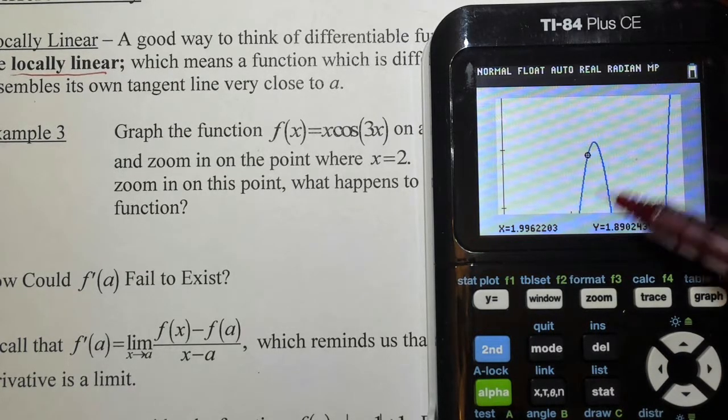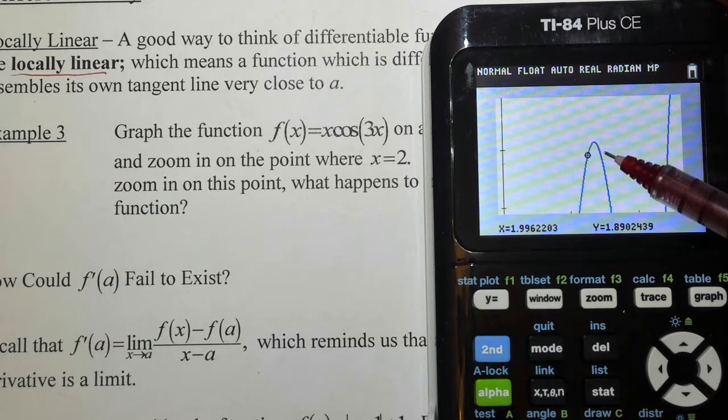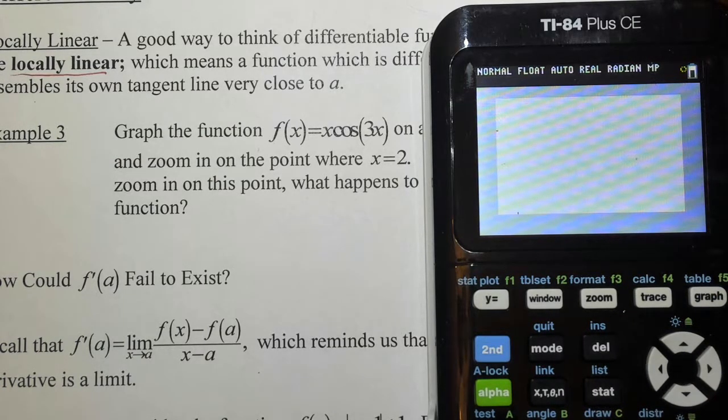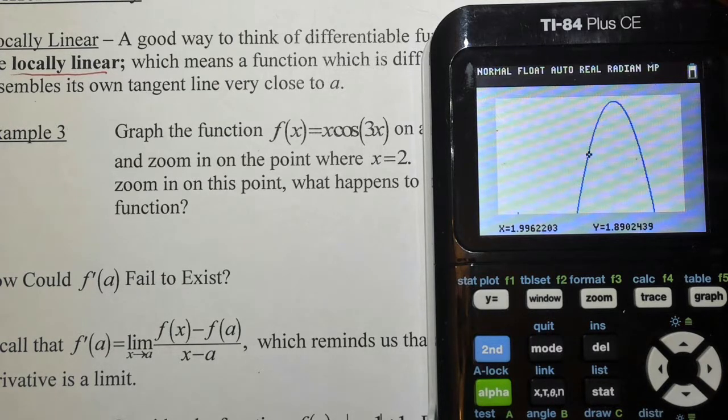So remember, right now we've got the hill. All right, we zoomed in. Now we're going to zoom in even more on this area. Watch what happens. All right, it takes the calculator a second to think about it, but we've zoomed in some more on that hill. Okay, and we're going to keep doing this.